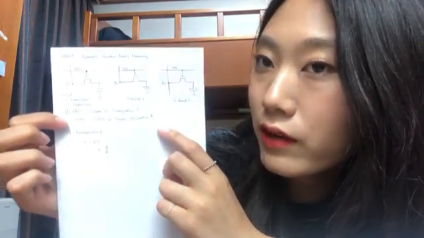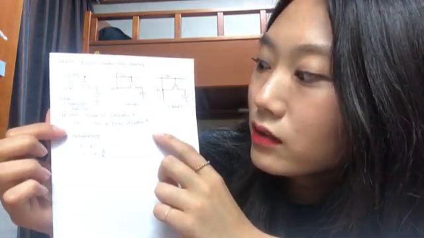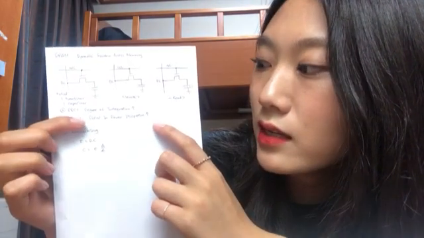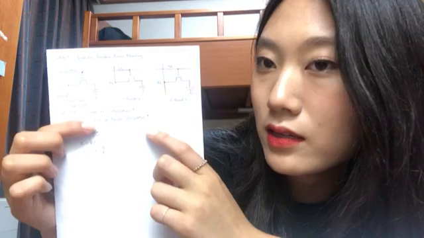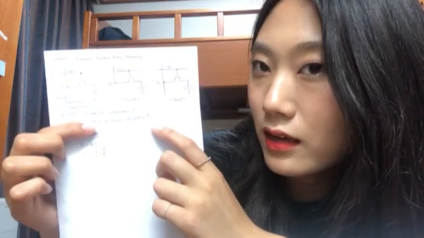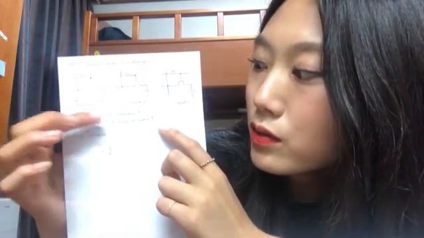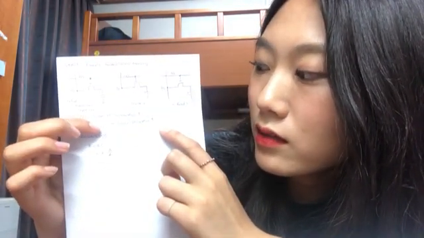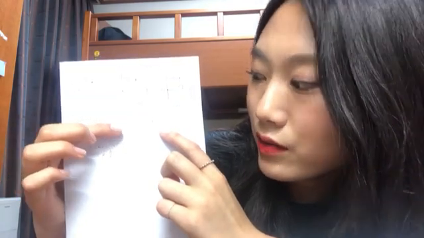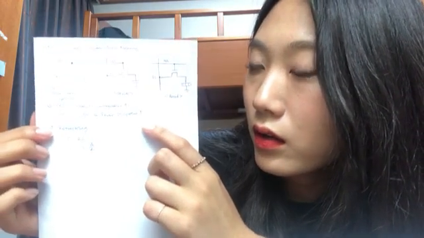The strength of DRAM is that the degree of integration is high, and the weakness is that the device is slow and power dissipation is high. Because DRAM is charging and discharging, the device is going to be slow, and also power dissipation is high. And because of that, it needs refreshing.